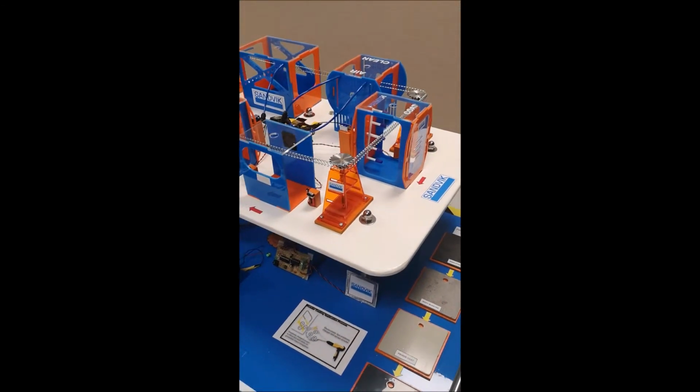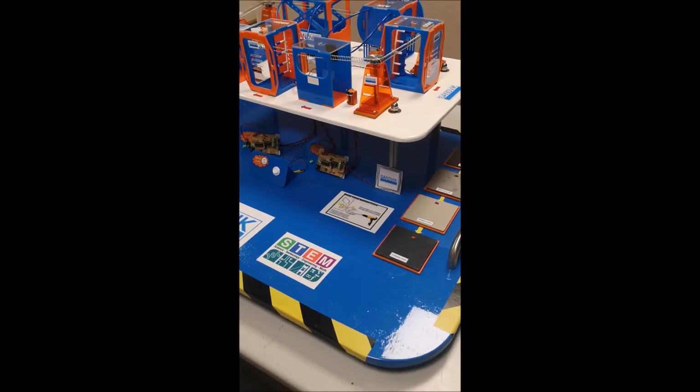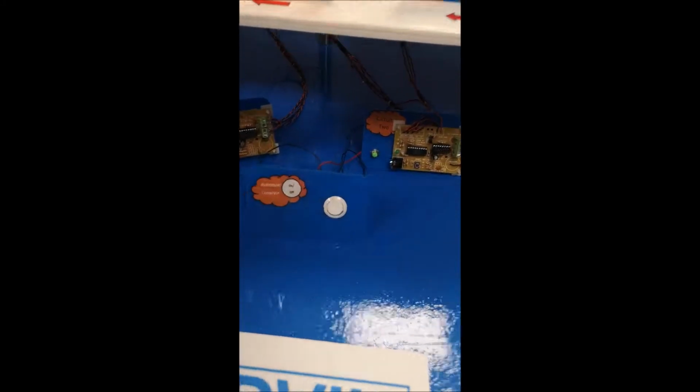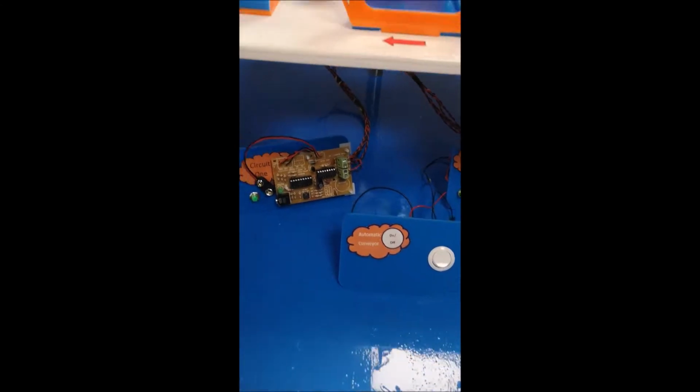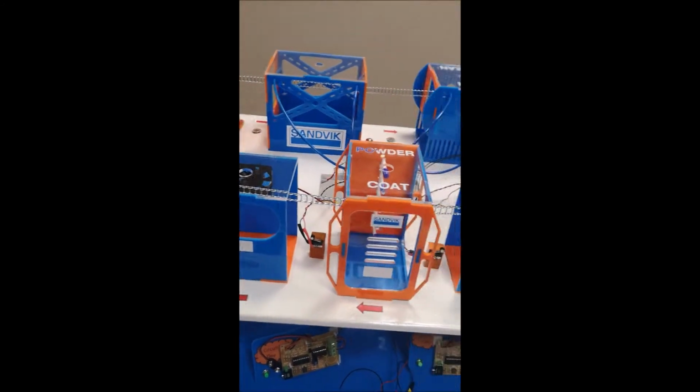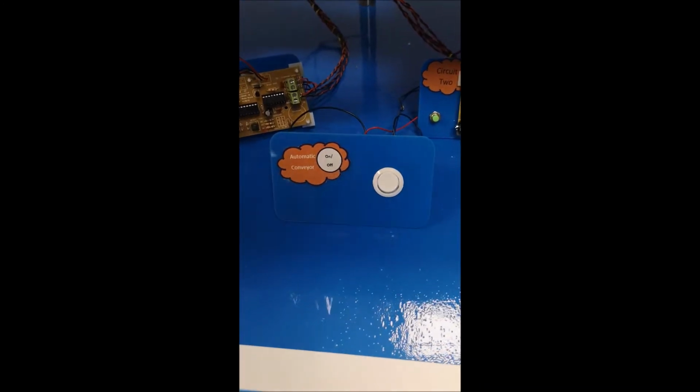As you can see, my factory has been laid out in two different levels. On the bottom level here we have our circuit 1 and 2, that operate the two systems involved in my factory, and finally we have our automatic conveyor operation button.